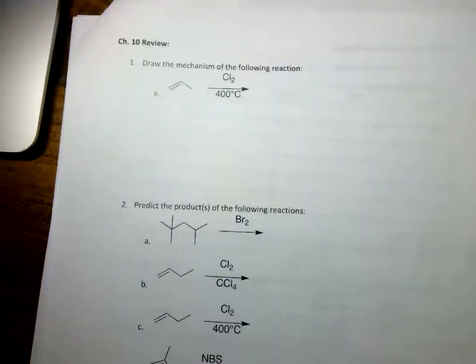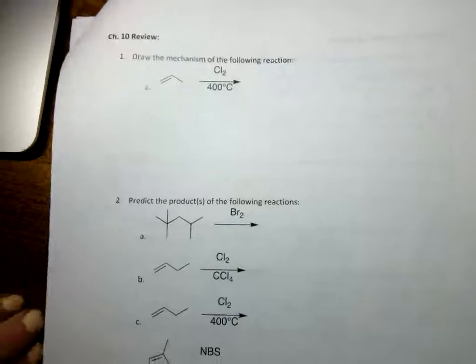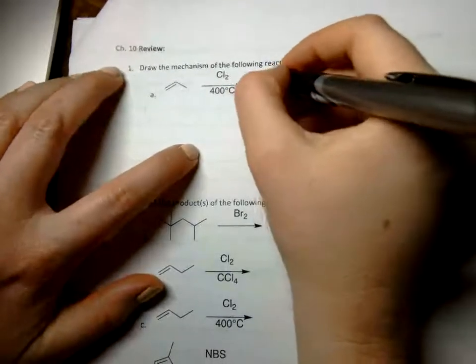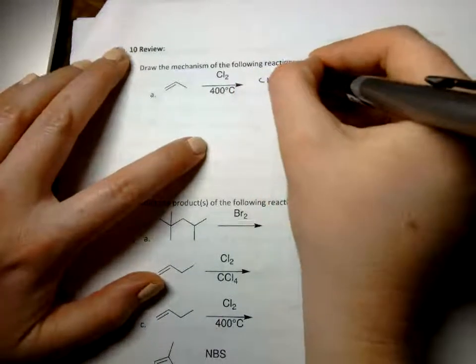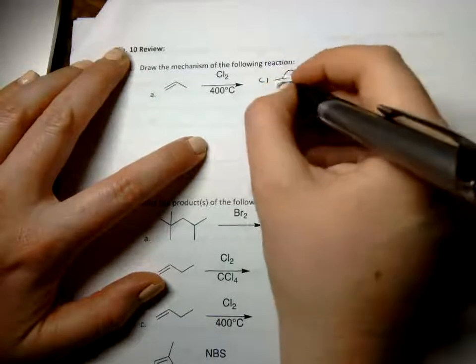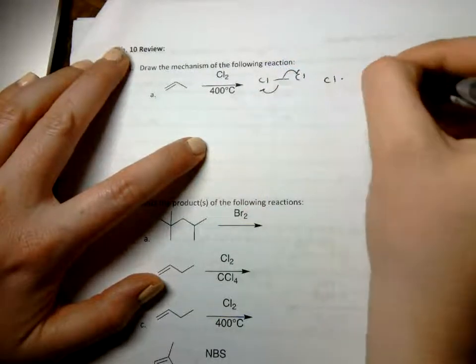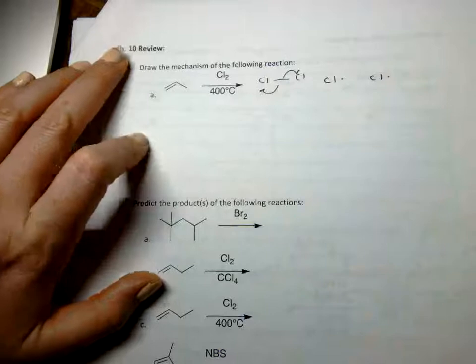Okay, now draw the mechanism of the following reaction. This is just another radical reaction. So this chlorine will actually break. In the initiation step, you get 2 chlorine radicals formed.